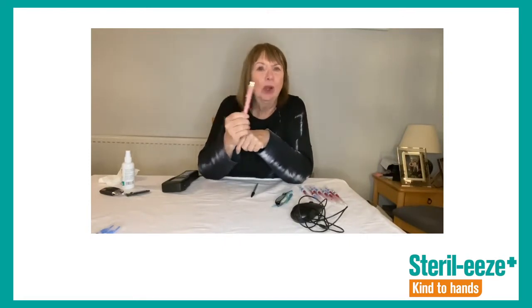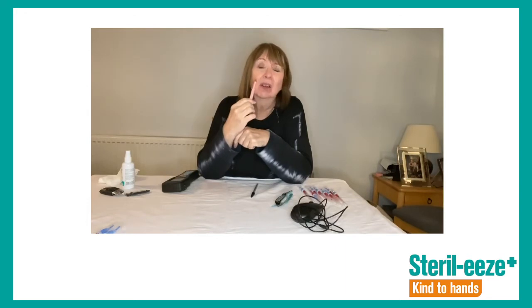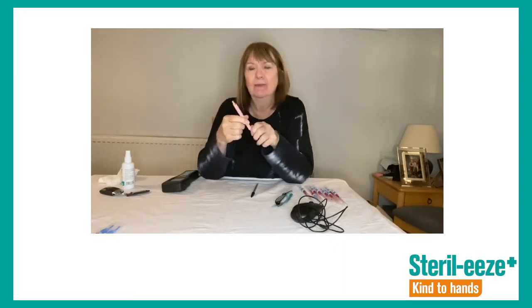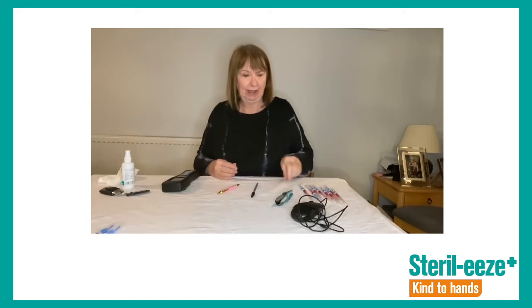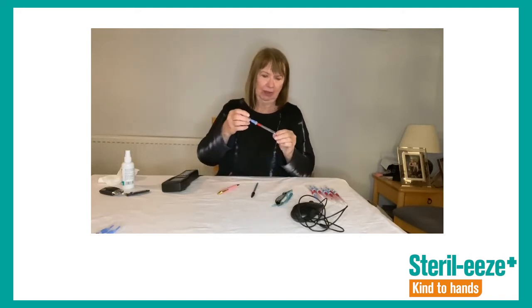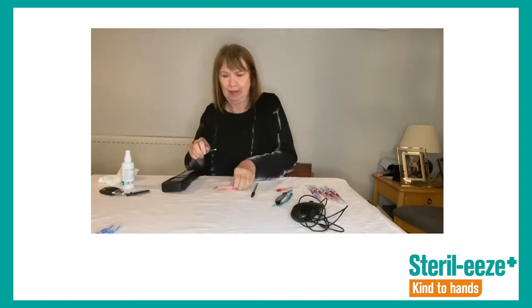So let's have a look at pens. Everyday objects. What do we do with pens? Shove them in our mouths a lot. Lots and lots of people pass them from one person to another. Everyone borrows each other's pen. So do we clean pens? Can't remember the last time I cleaned a pen. So let's just see how many organisms are present on this pen.